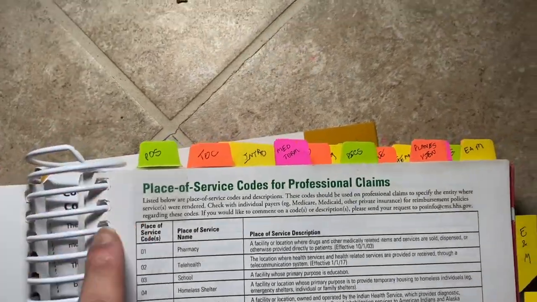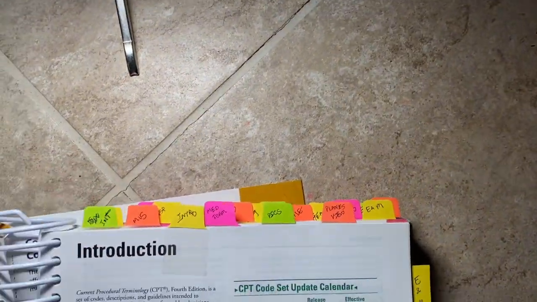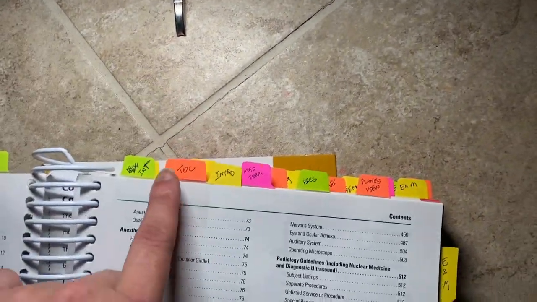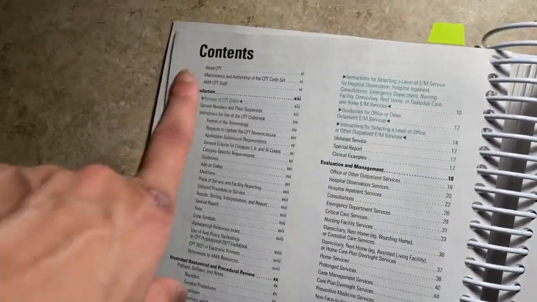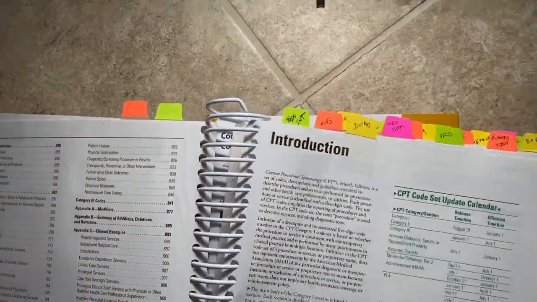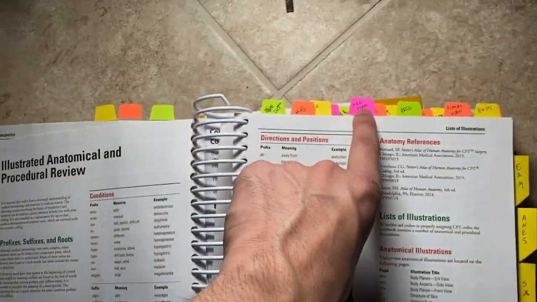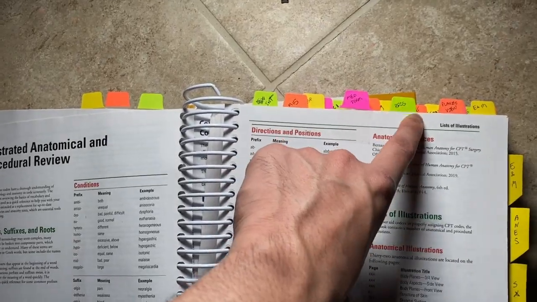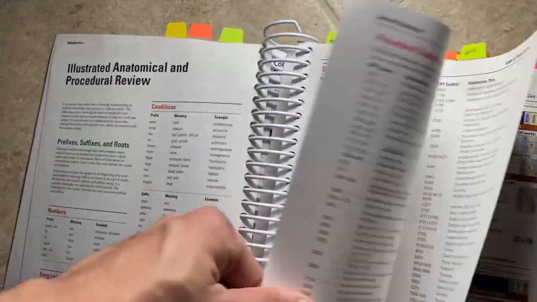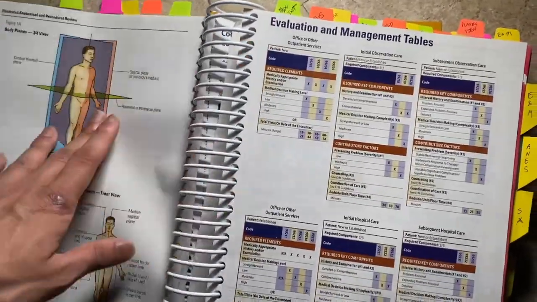Okay, so starting from the top here, we have place of service codes labeled POS. Then we have the table of contents labeled TOC. Contents are on the left and the tabs are always on the right. This is the intro, so it's labeled introduction. Okay, now this is all of the anatomical terms coming up. Every book has these, so it's pretty cool. You never have to memorize anything.